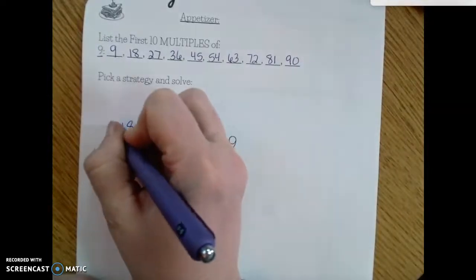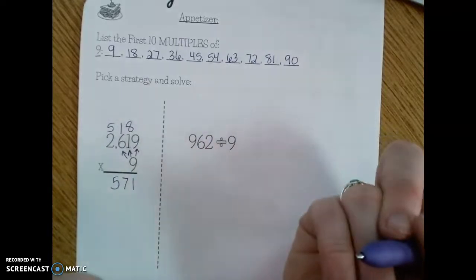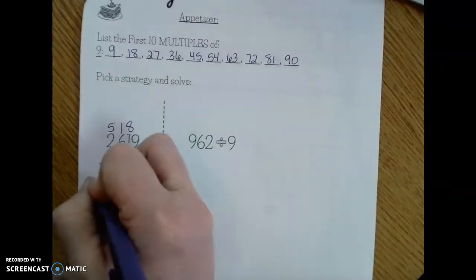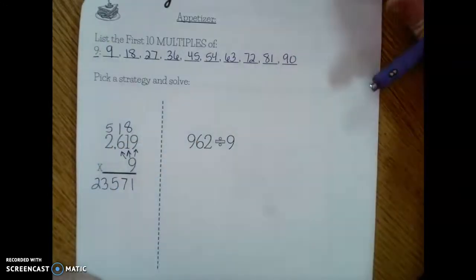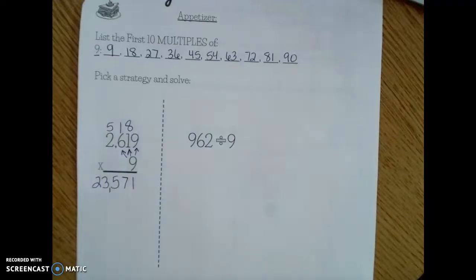Plus 1 is 55. 9 times 2 is 18. Plus 5 is 23. So you are going to put your comma right here. So that's 23,571.